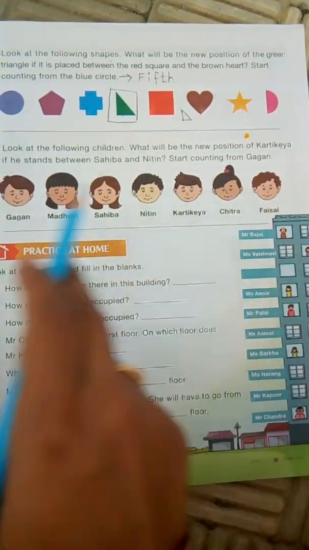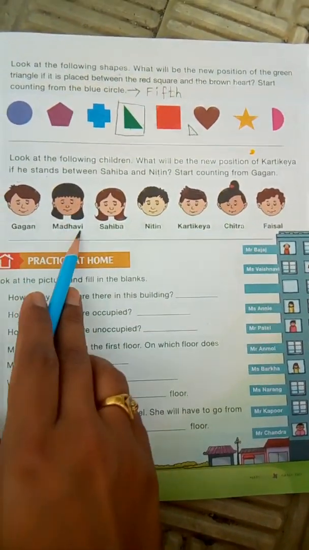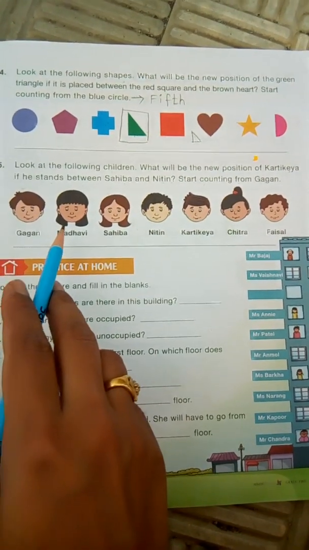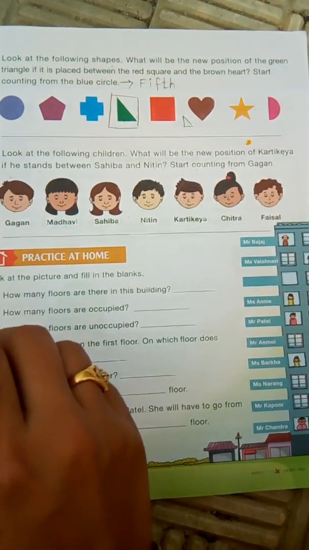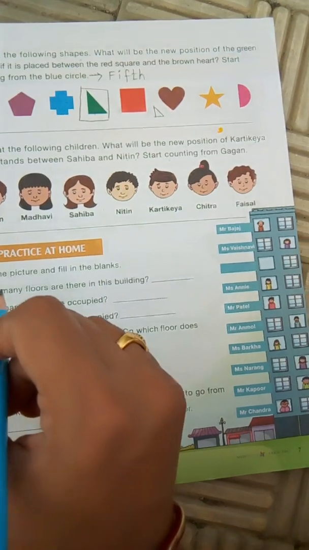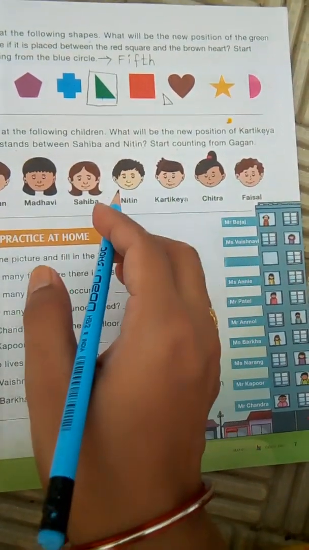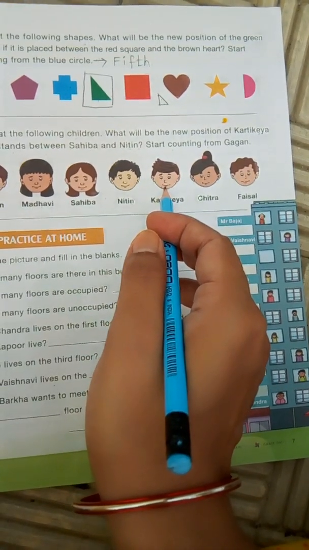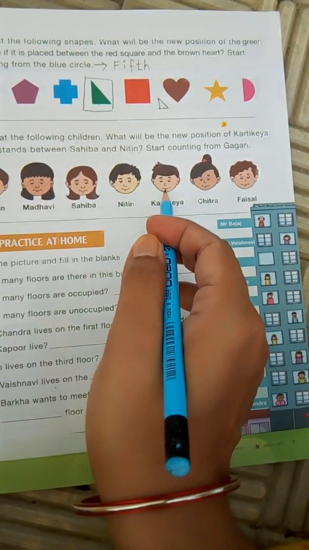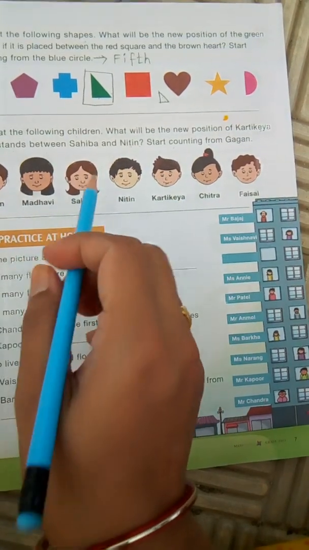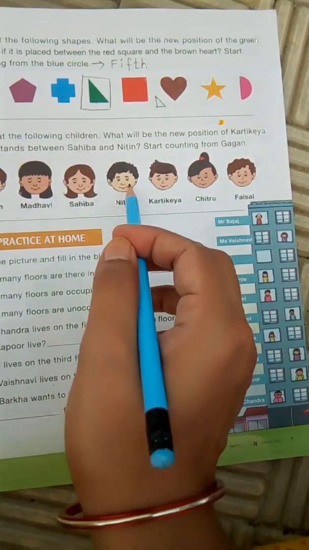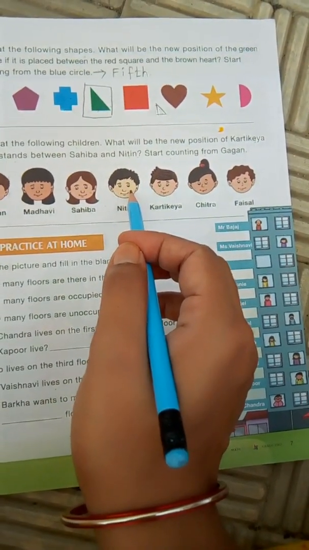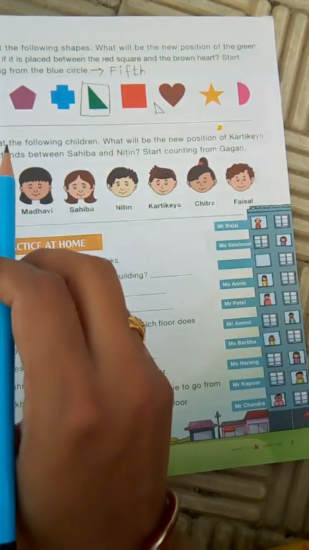Here are some children, and their names are written below their faces. Imagine what they have asked: if Kartikeya stands in between Sahiba and Nitin, what will be the position of Kartikeya?